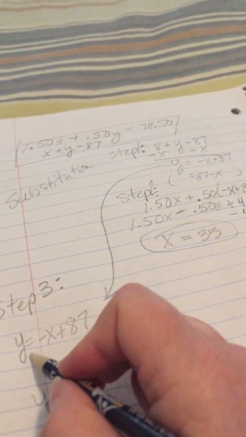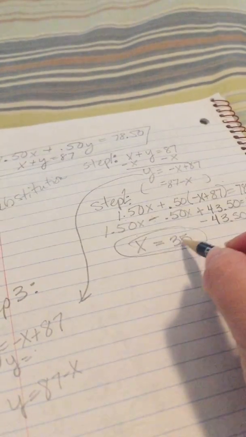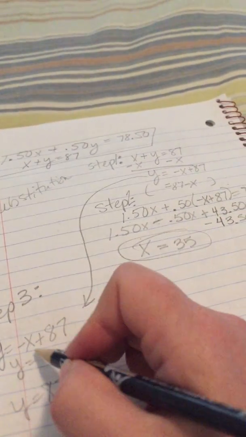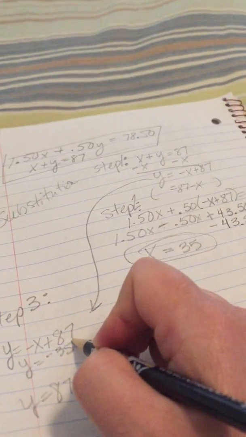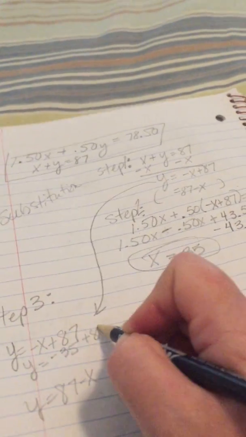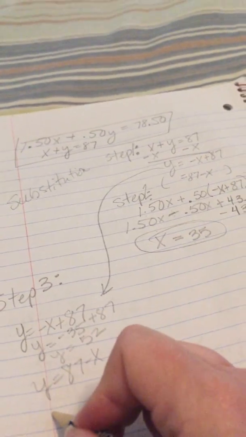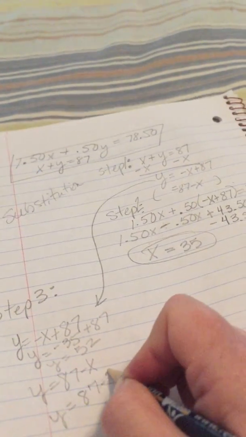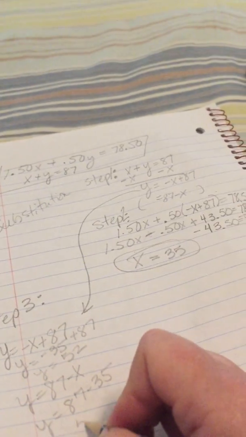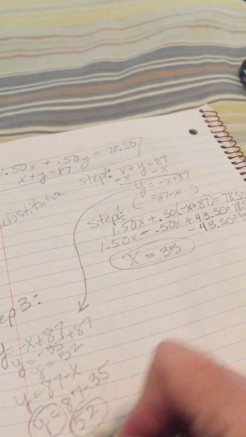All we have to do is go y equals, and this is a positive 35, but this is a negative x, so negative 35 plus 87, y equals 52. But it should have worked out the same if you did y equals 87 minus 35, still 52. So we now know y is 52.